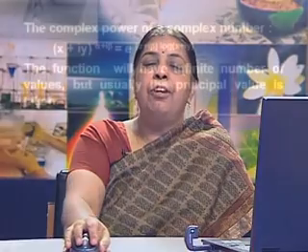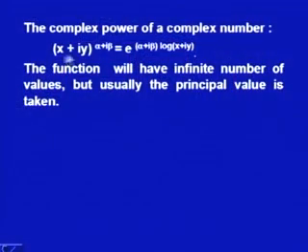Then complex power of a complex number. Let us say I have a number x + iy and here the power is alpha + i beta. So, this can be expressed as e raised to power (alpha + i beta) into log of (x + iy). This I have already discussed, that you can express this in terms of log function. The function will have infinitely many values because this value will be multi-valued, and the principal value is taken in most of the cases.